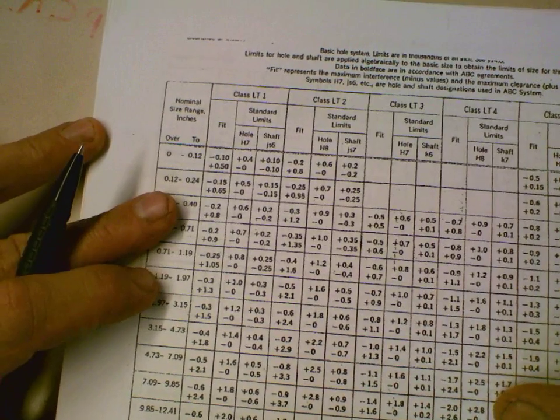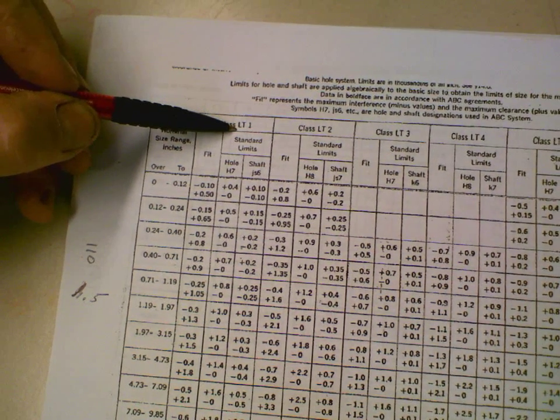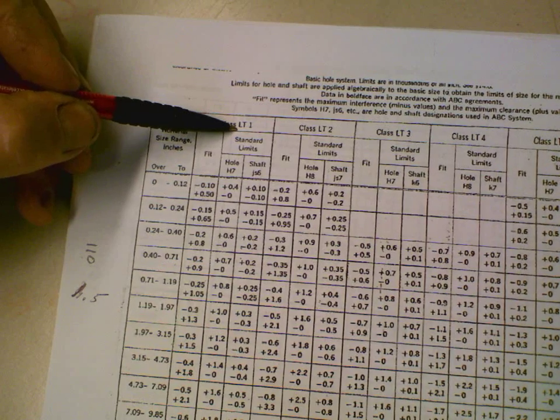The last one, which is the transition fit, I'll show you that. This is the LT, which is the transition. Transition fit means at one extreme the parts could be pressed together, and at the other extreme they could have a small clearance fit, so they could be either or.